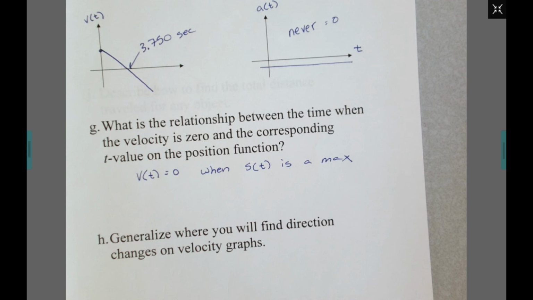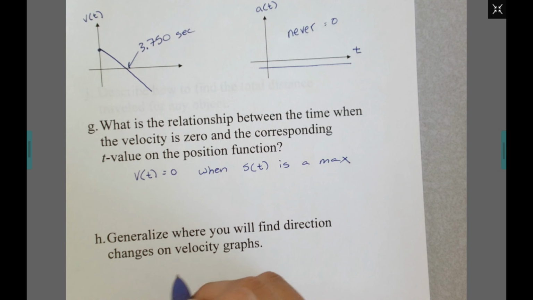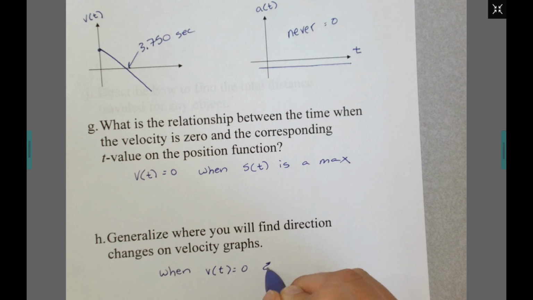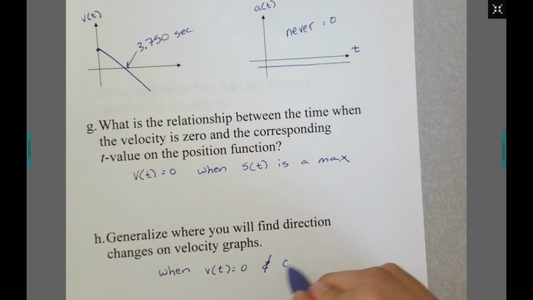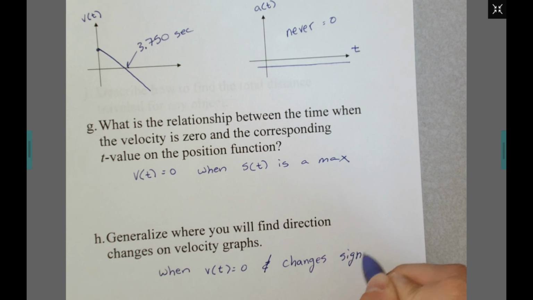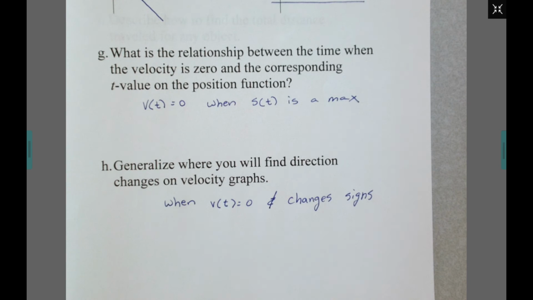Lastly, it says generalize when you will find direction changes on velocity graphs. It's going to be when v of t equals 0 and changes sign. So you actually have to cross over the x-axis there for that to occur.